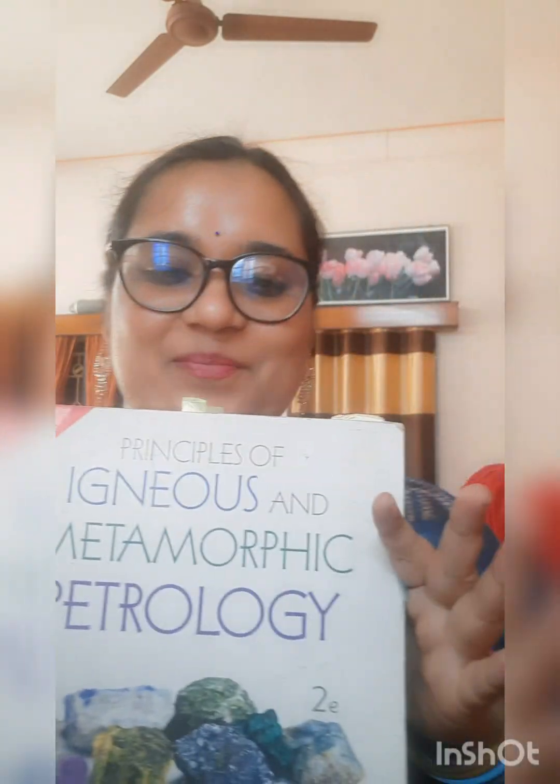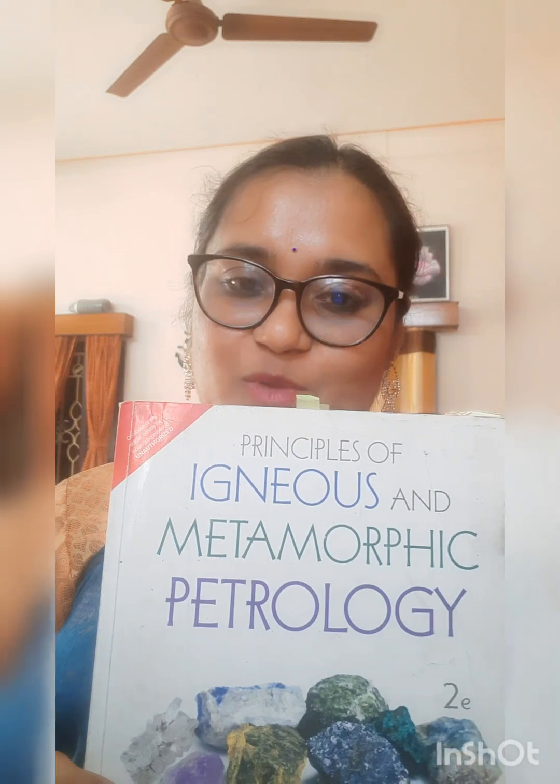So, yeah, Principles of Igneous and Metamorphic Petrology by J.D. Winter. I have very much less to say. No. How can I have less to say about this book? This is one of the best books ever. People fall in love with geology because of this book.